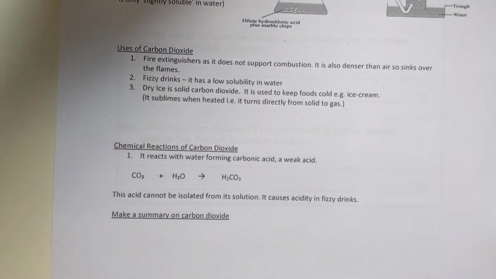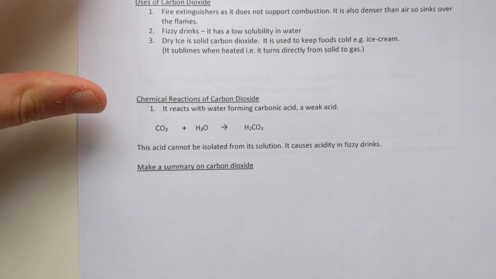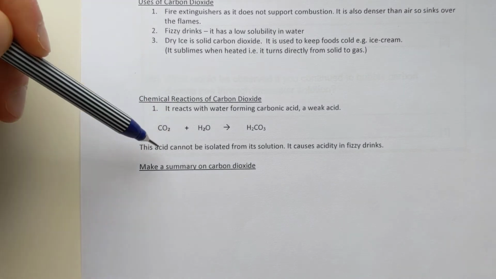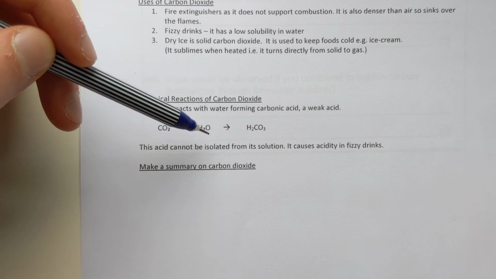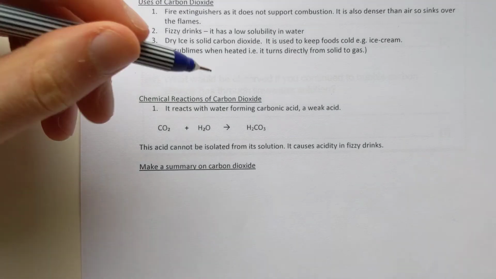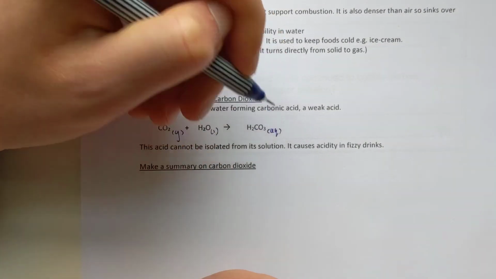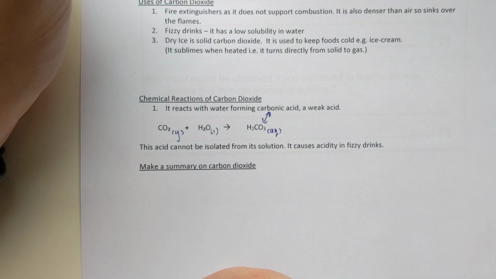Final wee point is the chemical reactions of carbon dioxide. Again, we've already looked at two of them with the lime water test, but one final one is just the reaction when you dissolve it in water. So imagine we're talking about fizzy drinks here. You've got your water solution, if it's a fizzy drink, or just pure water. If you add carbon dioxide to that, which is basically dissolving, because carbon dioxide is a gas and water is a liquid, you'll make a solution of H2CO3. H2CO3 is called carbonic acid. It's a weak acid, so it causes the acidity in any kind of fizzy drinks.